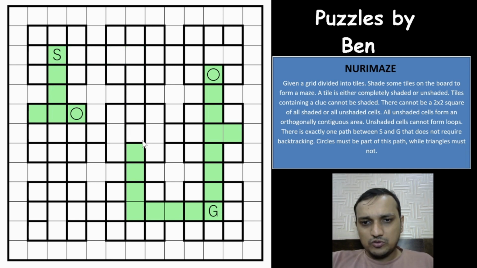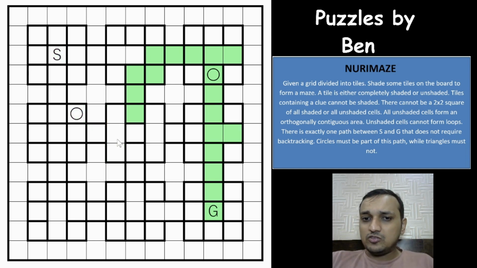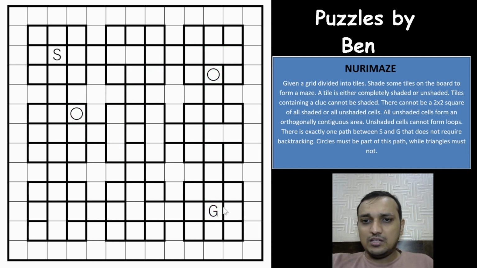So this is never possible. This is right for this circle. So for example, let me show you. You can have this path. For this circle, this is right. The path from S to G is going through the circle, so it has to use both the circles. It cannot go this way, it can go this way and then come and go. So this is also right. So the rule says the path will always have to go from S to G, passing through all the circles, and it never passes through any of the triangles. A triangle is part of the path, but it has to be in some other places.